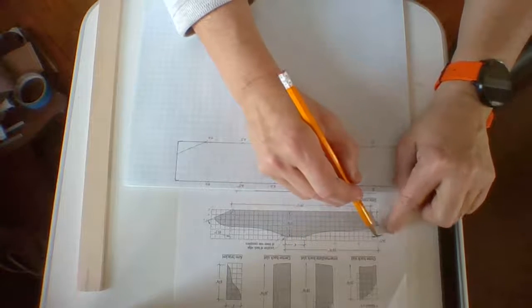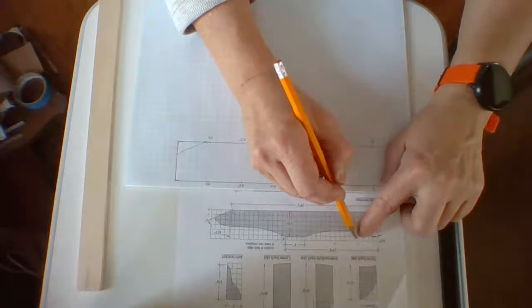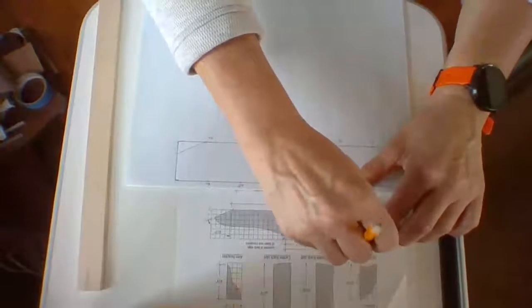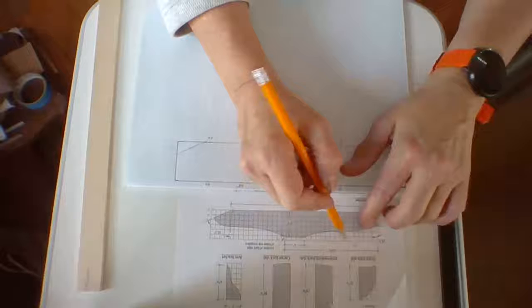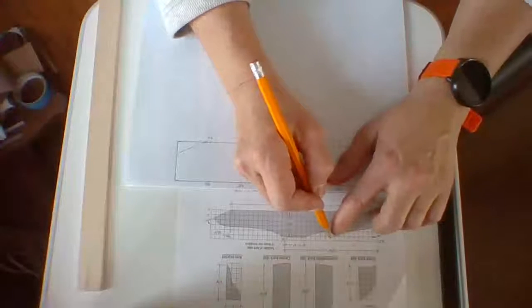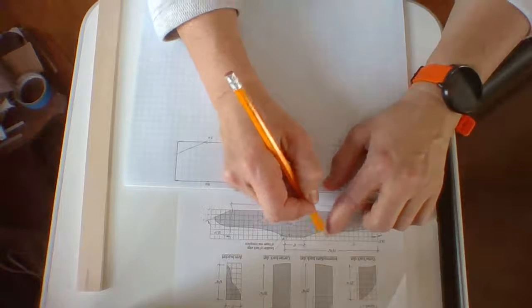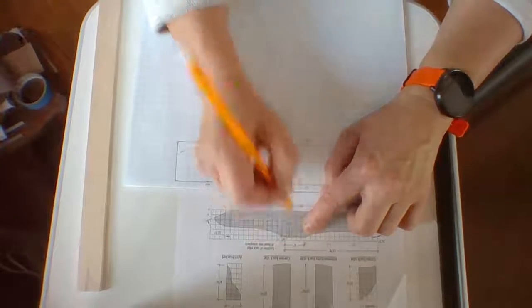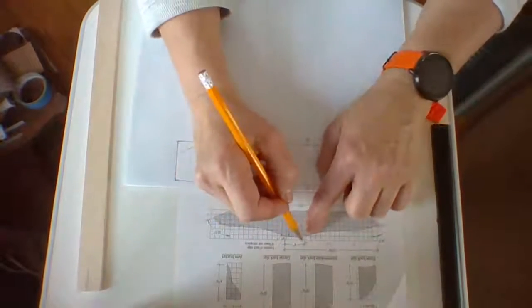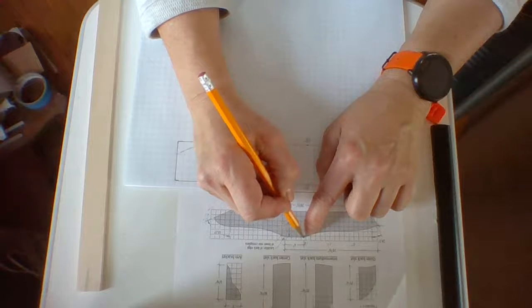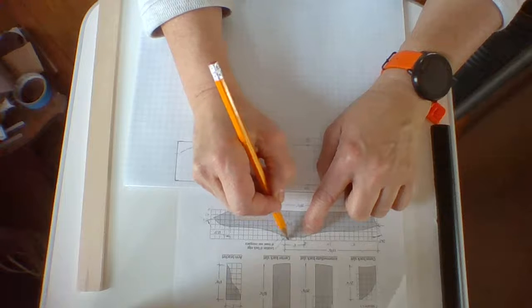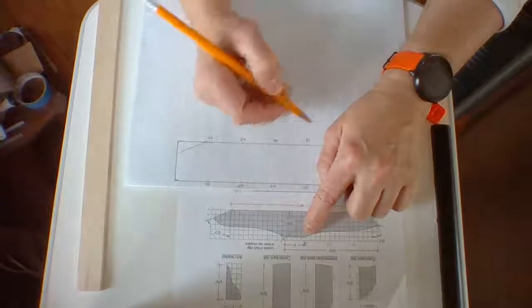Wait a minute, let's see. 0, 1, 2, 3, 4, 5. Oops, I forgot to start with 0. Let's try that again. 6, 7, 8, 9, 10. 11, 12, 13, 14, 15. Yay. Okay, so 15, that's what I needed to know, because this straight line here that's parallel with the top line is just past 15.